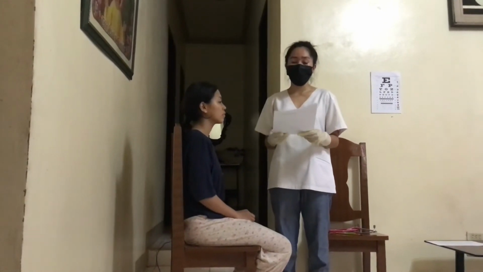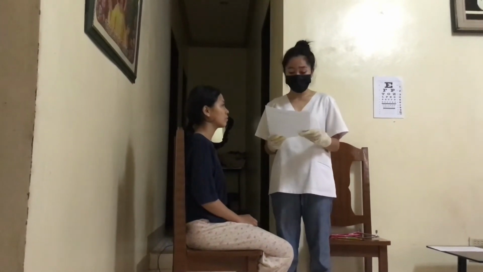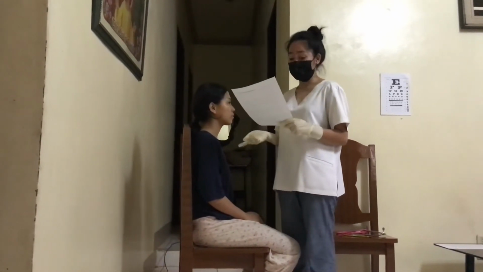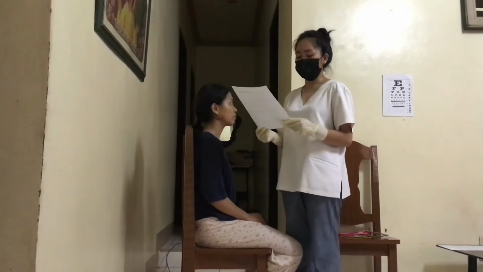After assessing the head and neck, which is the face and the eyes, next I will be assessing the ears. Inspect the external ear bilaterally for shape, size, and lesions. Palpate the ear and mastoid process.